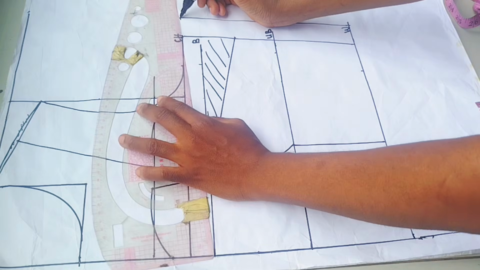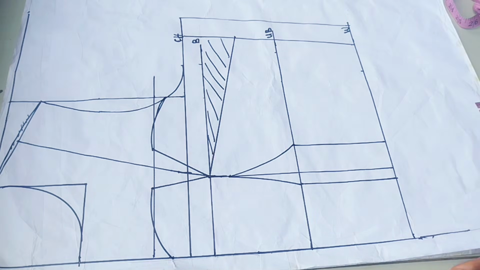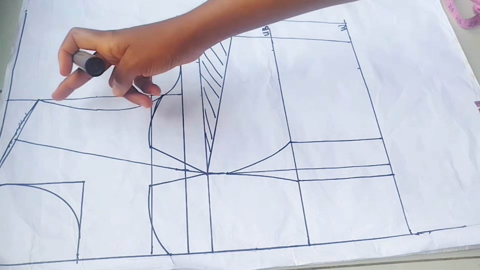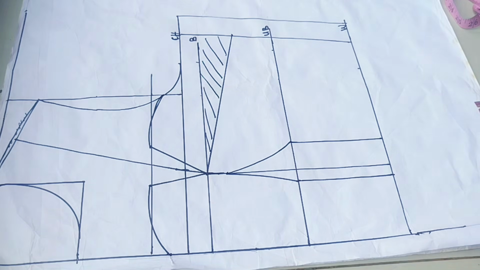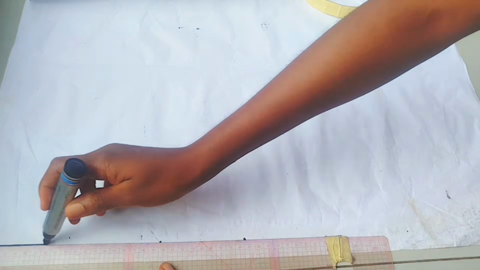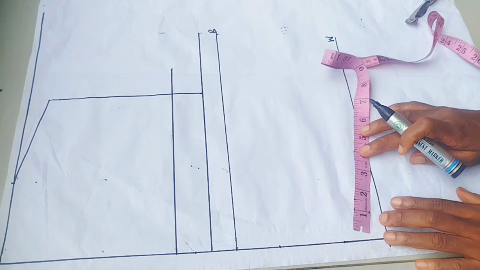If they are not the same, then make sure both lines are exactly of the same inches. None should be longer than the other, guys. So we'll be heading over to the back pattern. Guys, at the end of this video, we'll be doing our cutting for the front pattern and the back pattern.